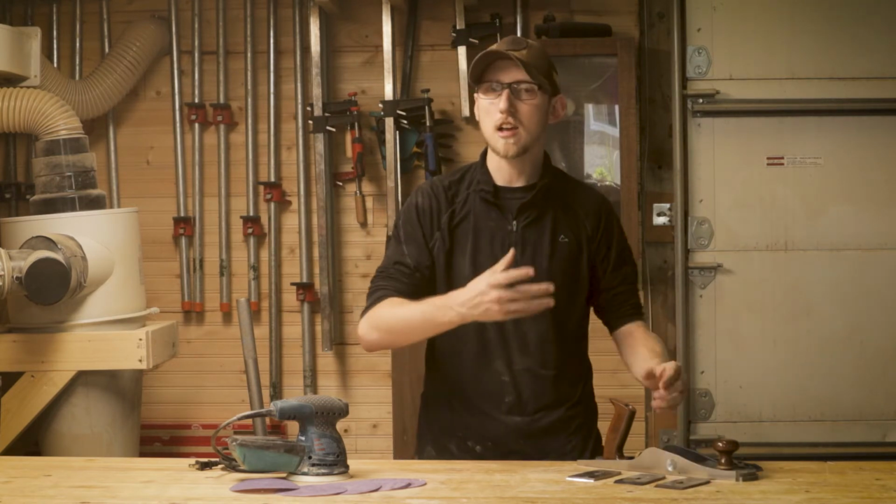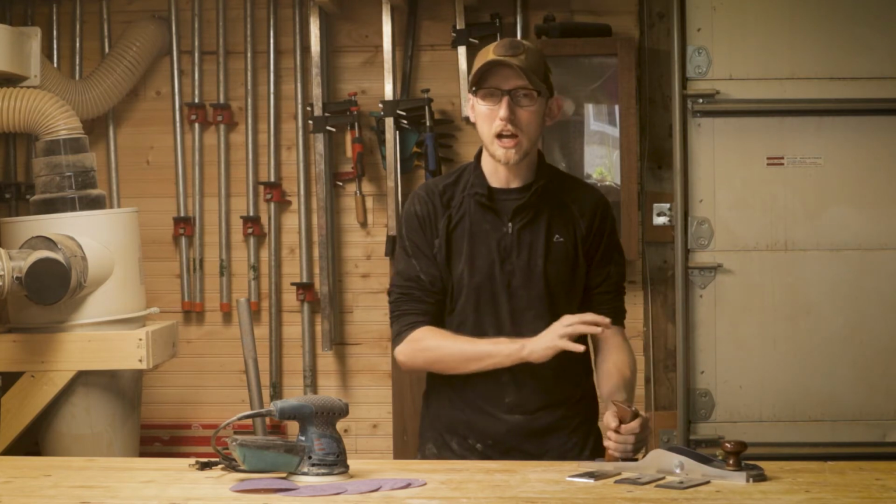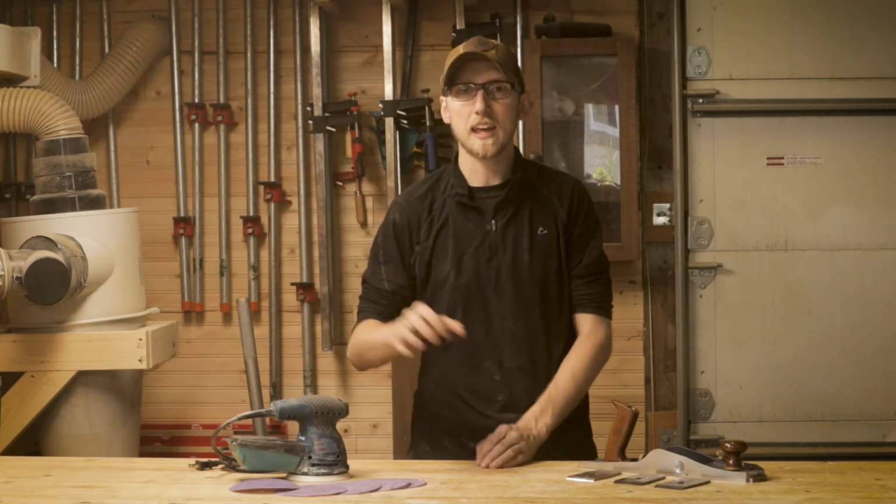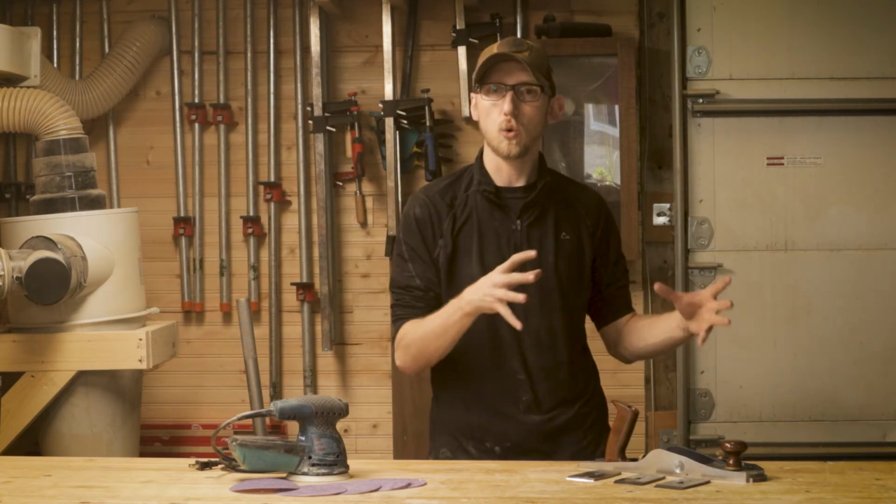So again, that does up the price a little bit more of the low angle jack setup, but again, it's nothing compared to the $1,000 random orbit sander with Festool or the Mirka. But comparing it to this $100 random orbit sander, this setup is still quite expensive.